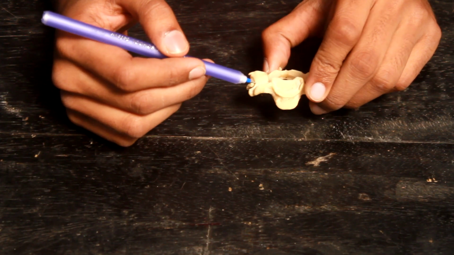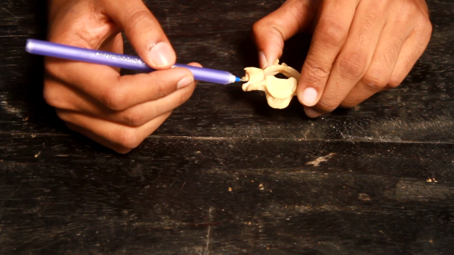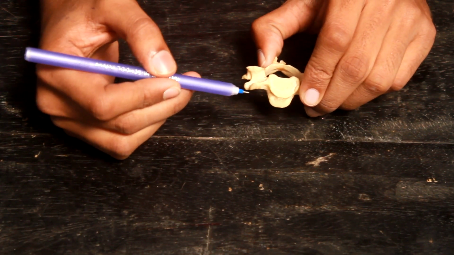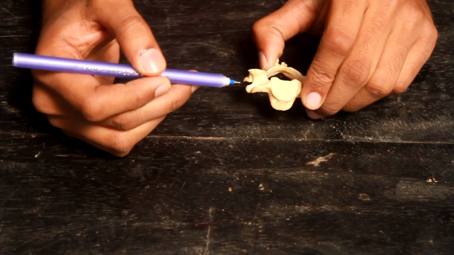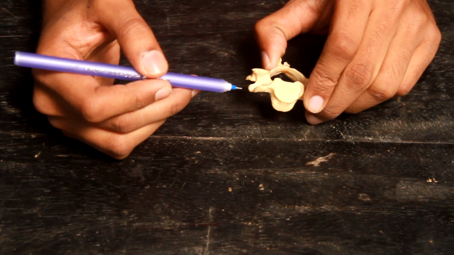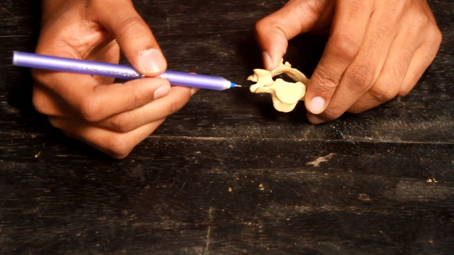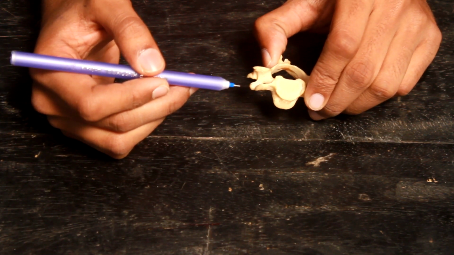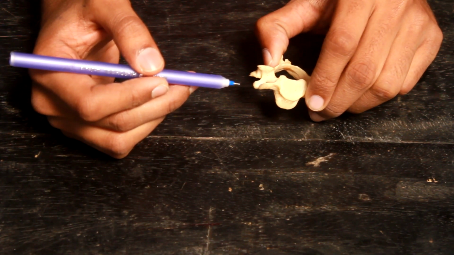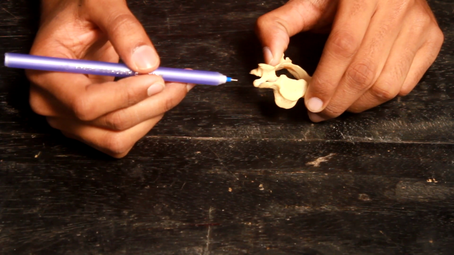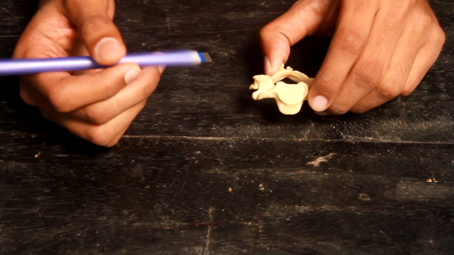Now we come to the muscle attachments of the cervical vertebra. The anterior tubercle gives attachment to 3 muscles: longus colli, longus capitis, and scalenus anterior. And the posterior tubercle provides attachment to the scalenus medius, scalenus posterior, and levator scapulae.